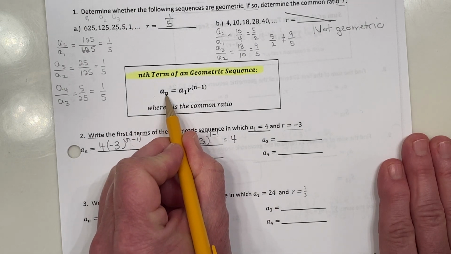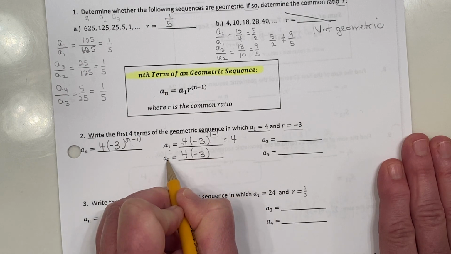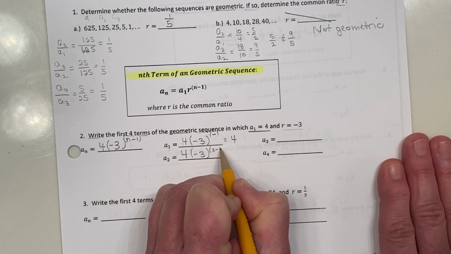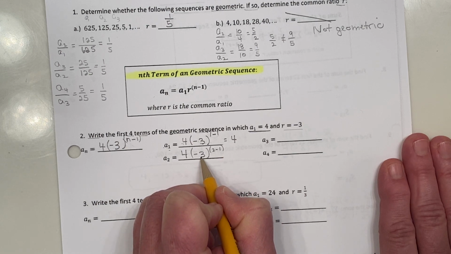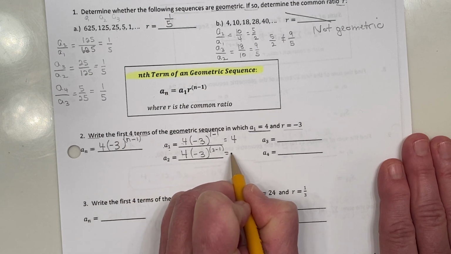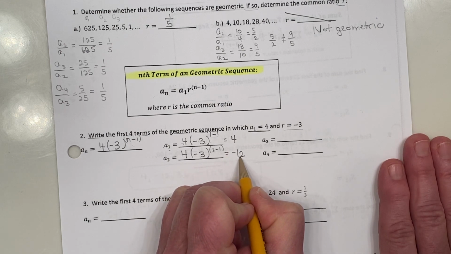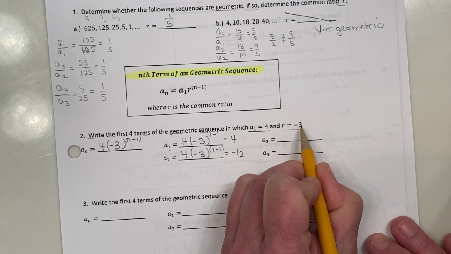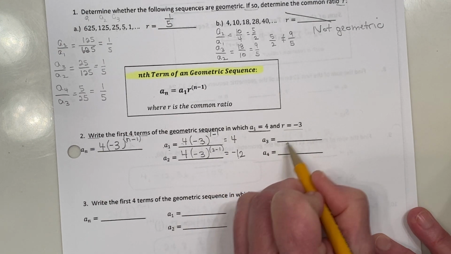So when n is 2, 2 goes here, but we still have the first term, common ratio, and then this becomes 2 minus 1. So that's 1. Negative 3 to the first is just negative 3 times 4, which is going to be negative 12. So we can see that 4 times negative 3 would produce negative 12. The next answer, a sub 3 term, is going to be positive 36, but let's use the formula.